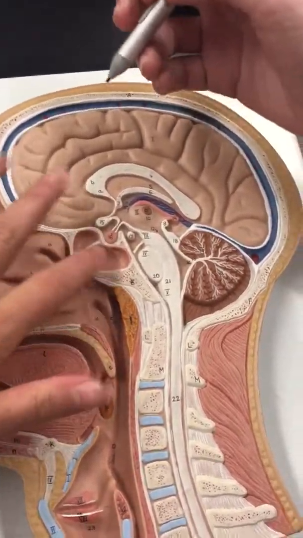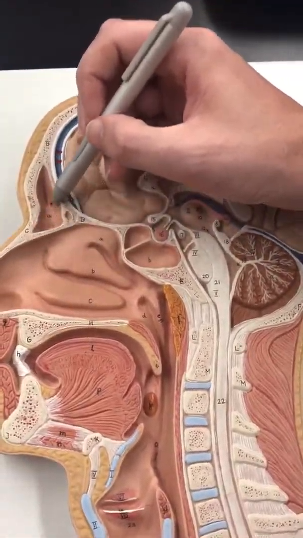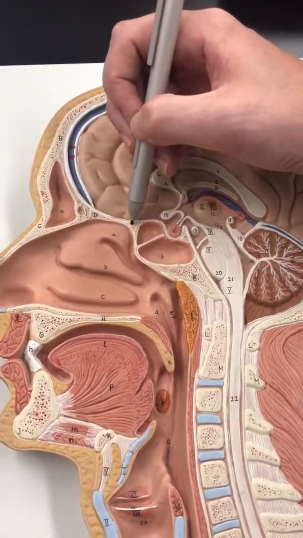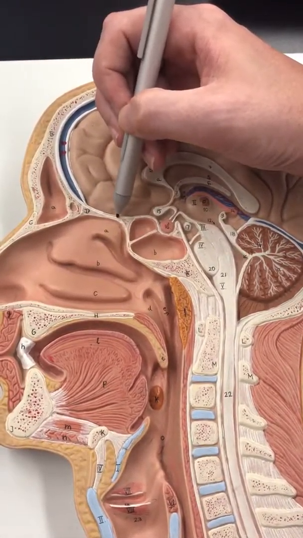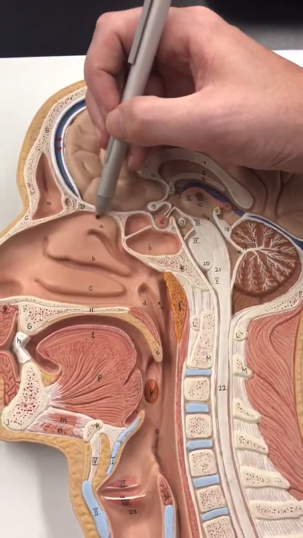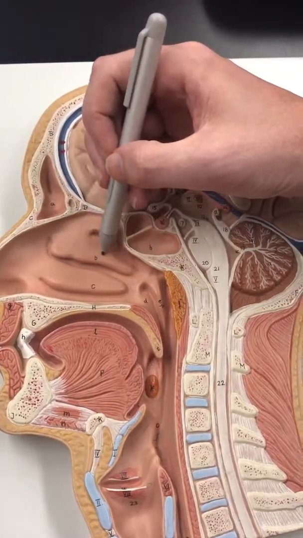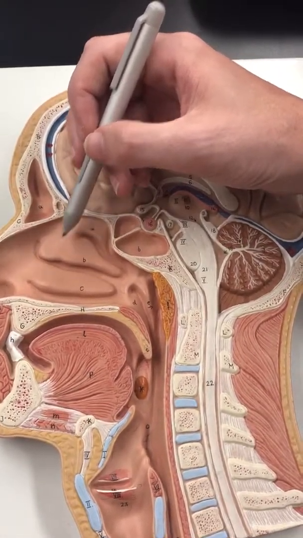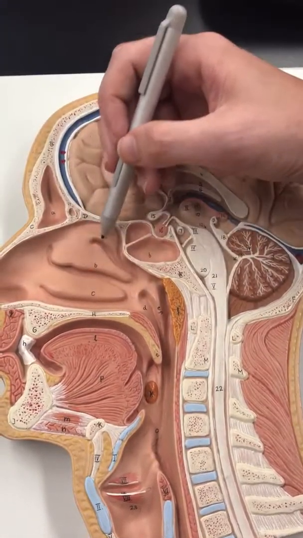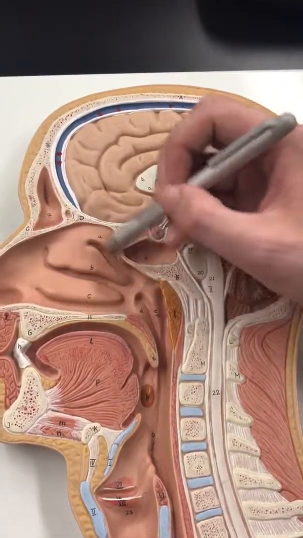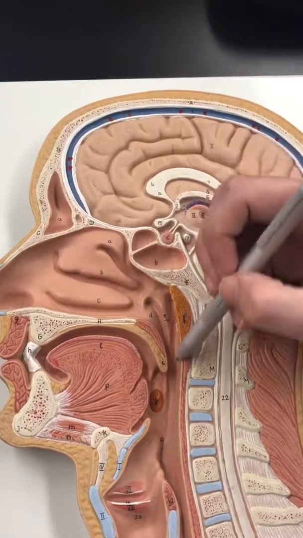And just your sinuses. And then you can see the frontal sinus here inside the frontal bone. You've got this bone is the ethmoid, so that would be where the cribriform plate would be. This superior nasal concha here would be covered in olfactory epithelium. This middle nasal concha is also part of the ethmoid. Inferior nasal concha is a separate bone. This would be the location of the choana between the nasal cavity and the nasopharynx.